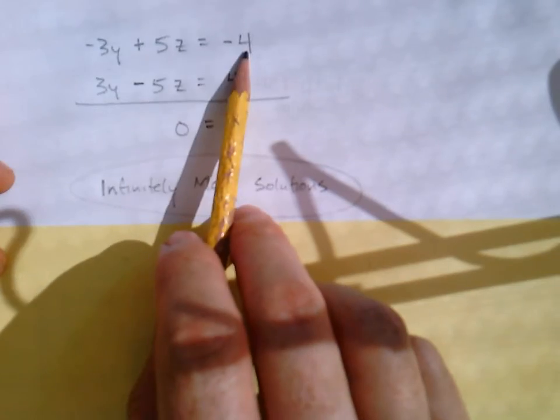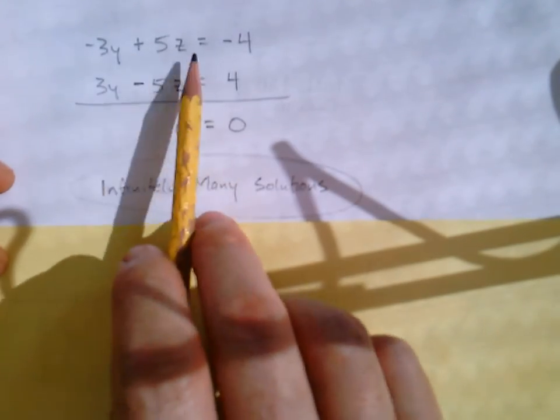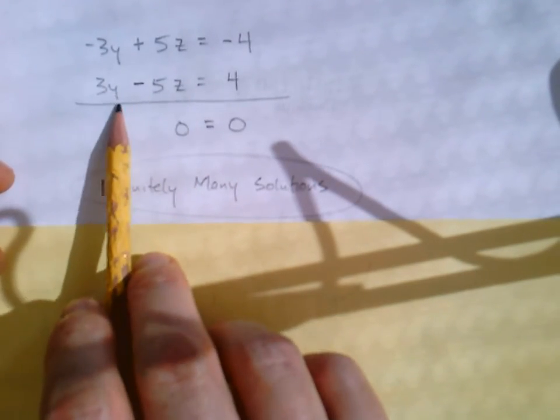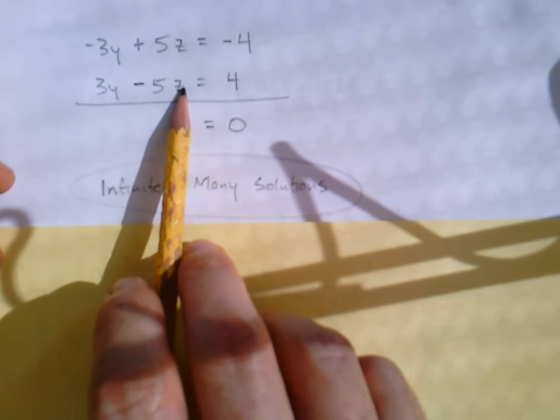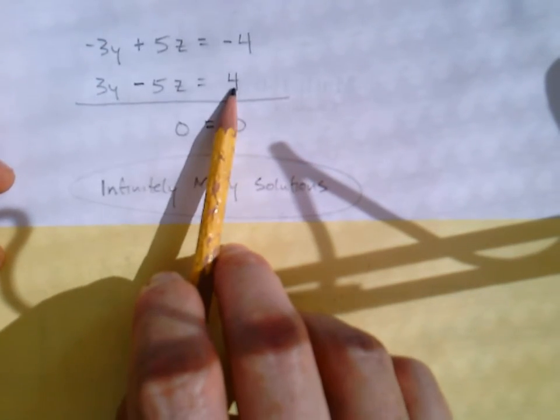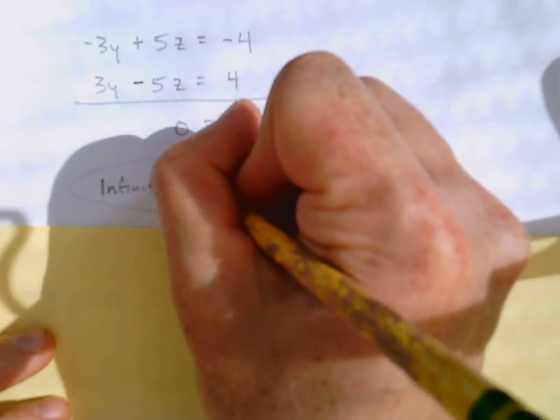Negative 3y plus 5z equals negative 4. That same value of y and z, no matter what combination, I can pick lots of different combinations of y and z. All of those are going to make both of these true. If one's true, the other's true. So there are infinitely many combinations.